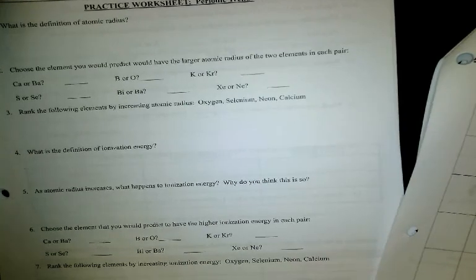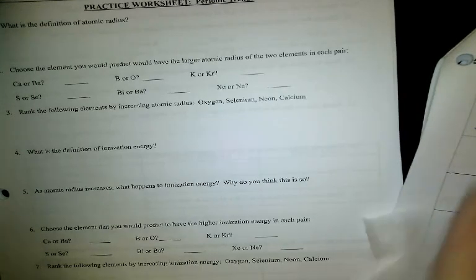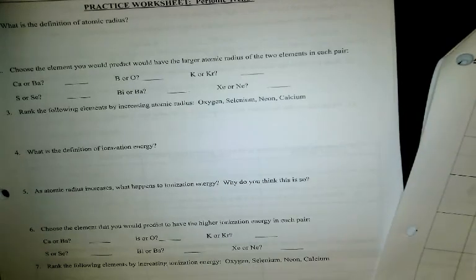Now you were supposed to fill in these notes yourself, okay? I'm not going to fill in the notes, but I am going to review what those trends look like. So atomic radii is the size of an atom. Let me use this little periodic table.